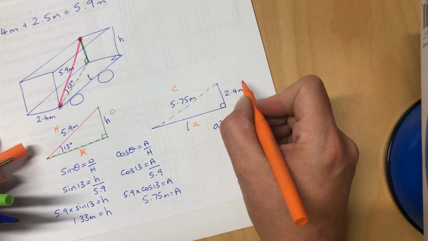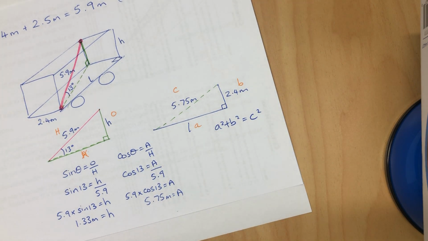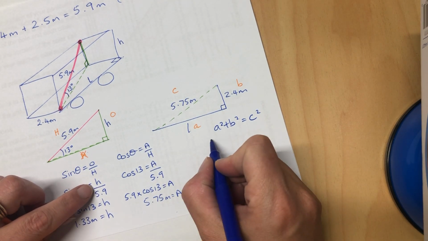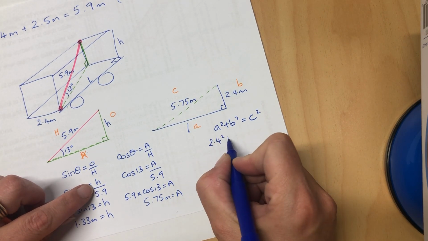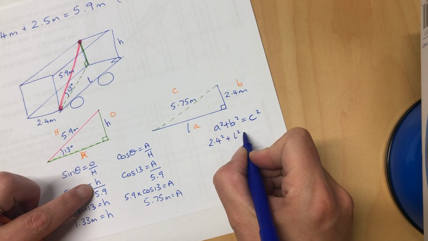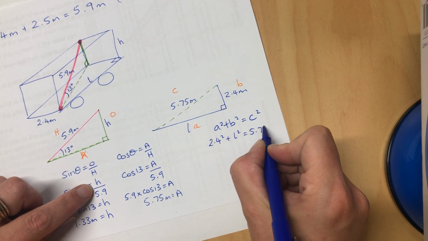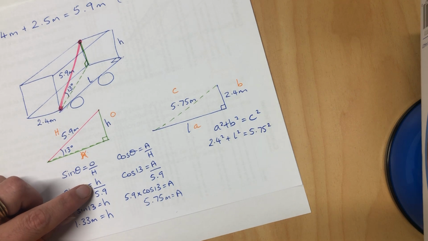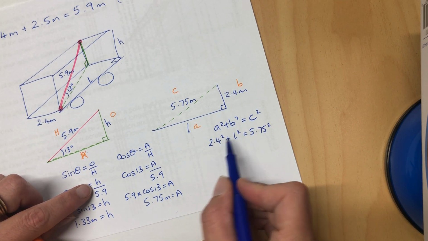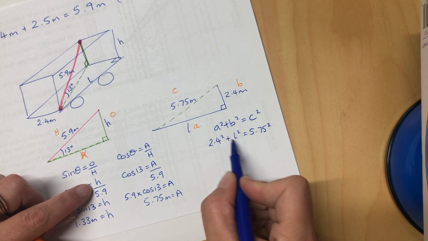I'm going to call my length A and my other side B. So then I substitute them in and I get 2.4 squared plus the length squared equals 5.75 squared. A bit different to the one we did earlier.